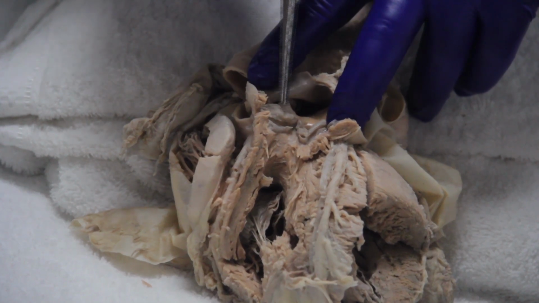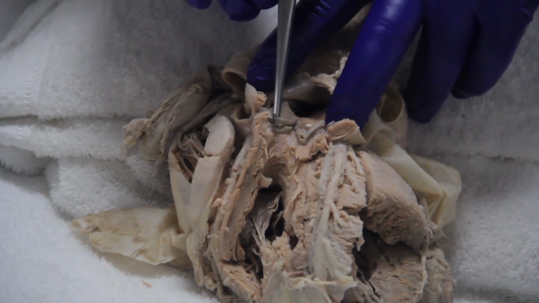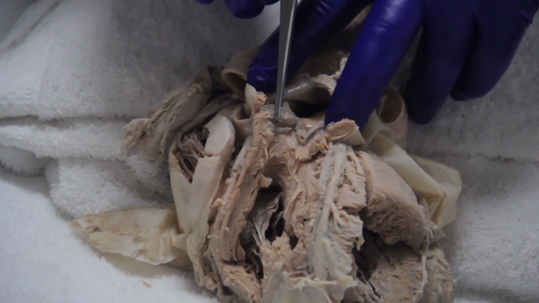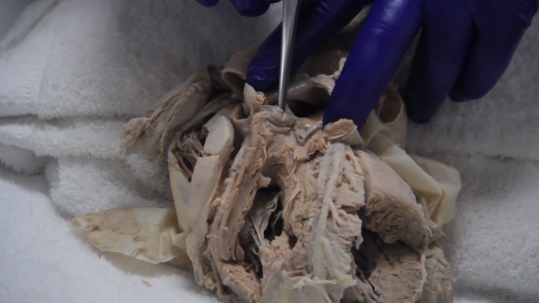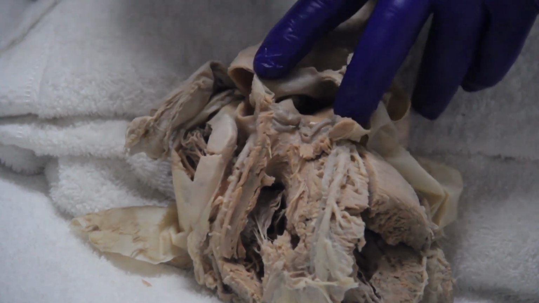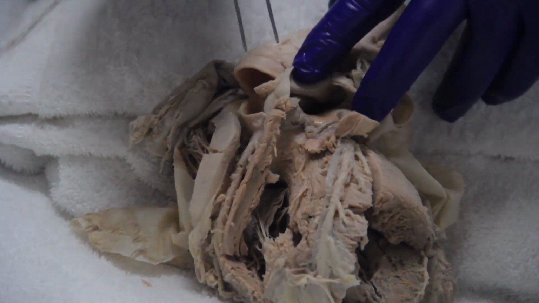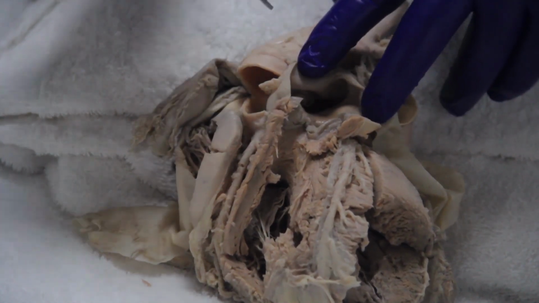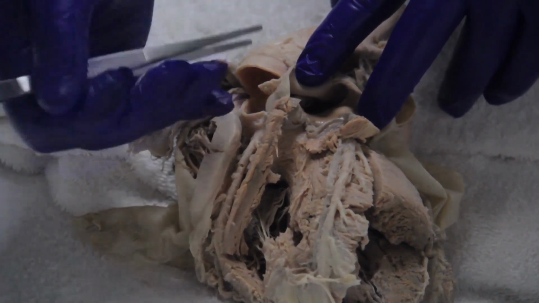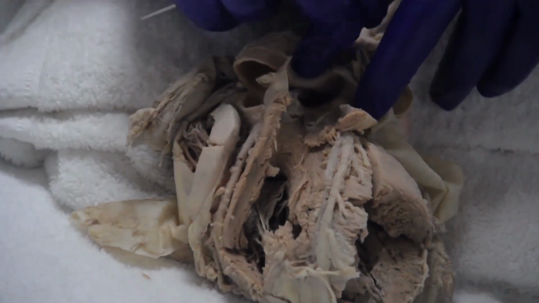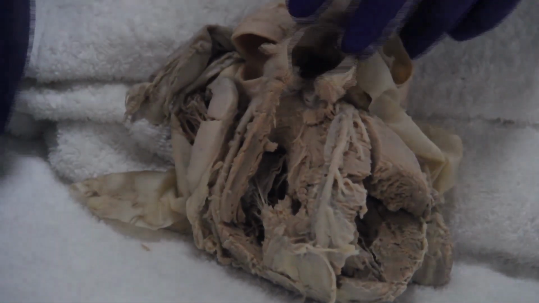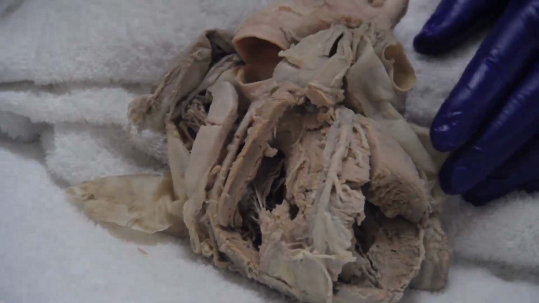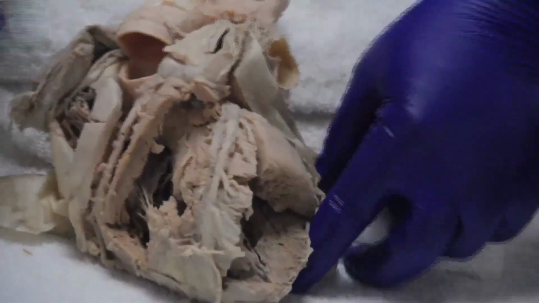So the whole surrounding of the upper edge of this semilunar valve is the lunule. The center has increased tissue mass, and that is called the nodule. With systole, they close. With diastole, they basically get filled with blood.